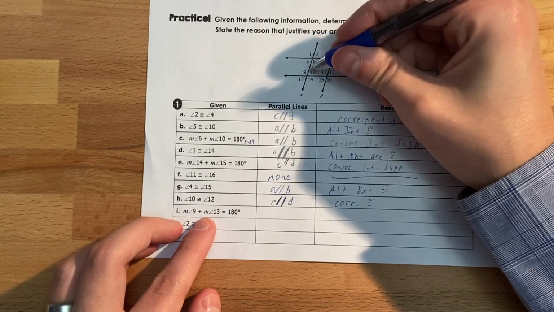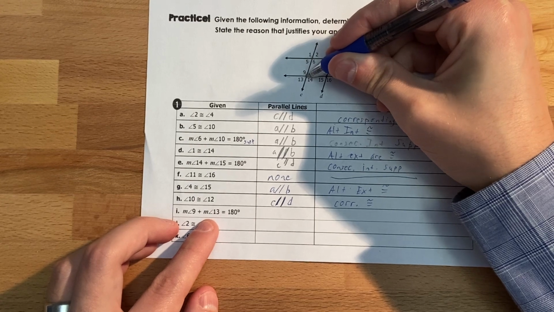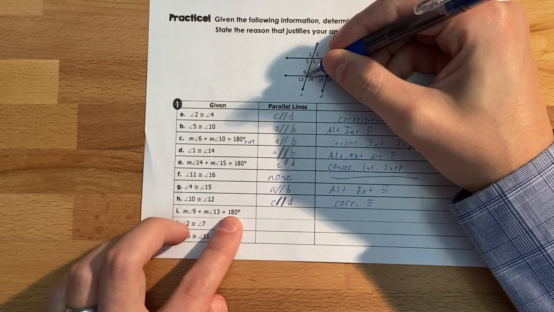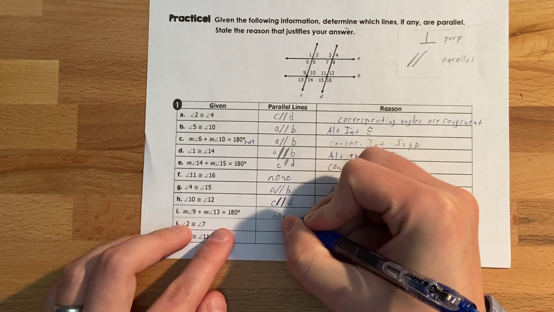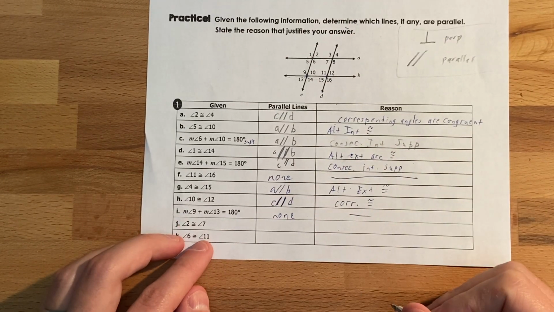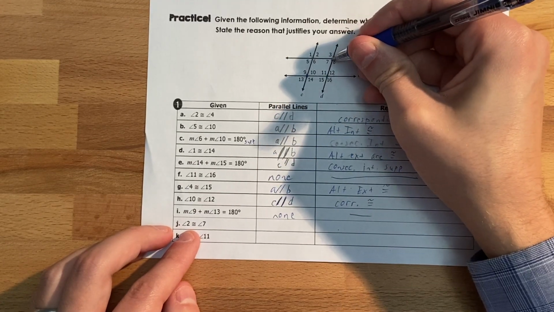9 and 13. I mean, yes, they add up to 180 because they're a linear pair, but there's no two lines here, so it's none again. 2 and 7.